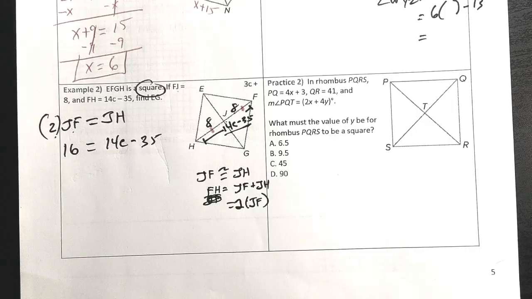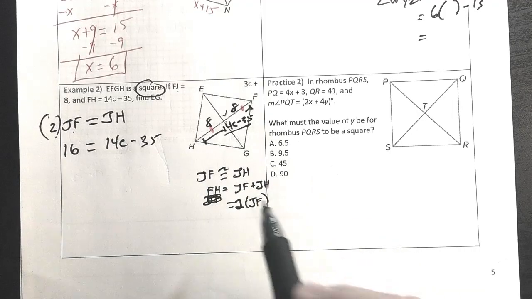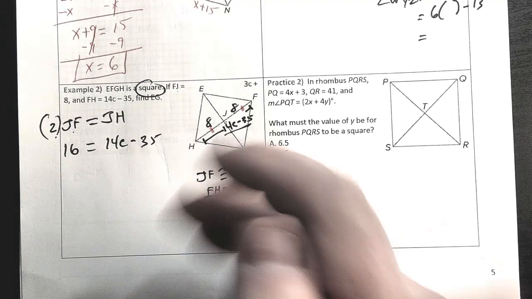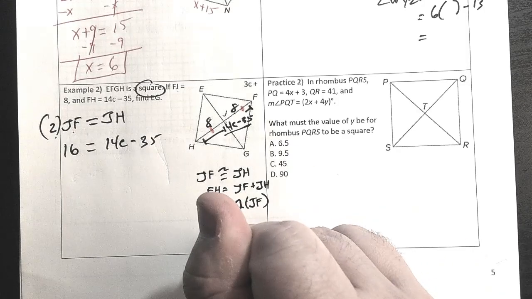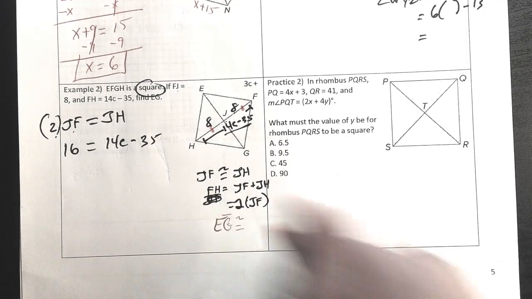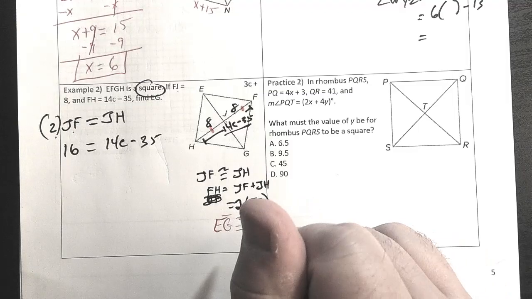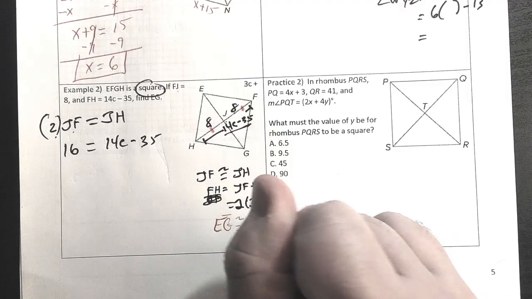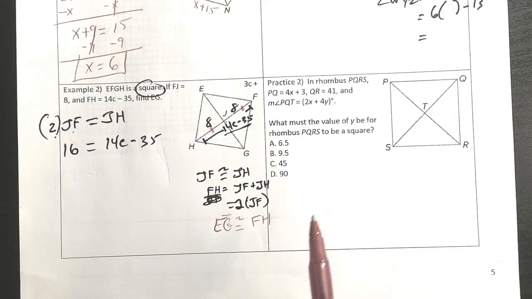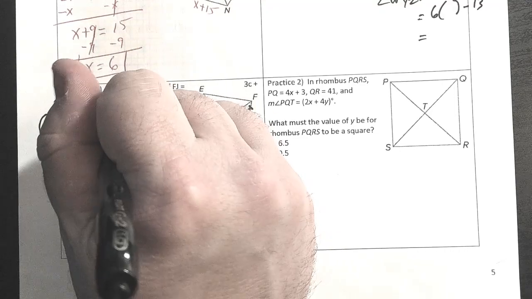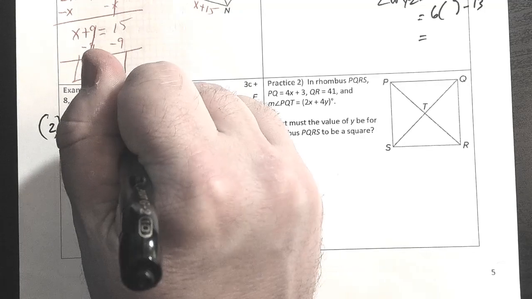This is how we're going to solve for c, and then we're going to plug it back in, because underneath here we know that, because the diagonals are congruent, EG is congruent to FH. So when we find c, we're going to plug it into FH. It's FH, sorry. We'll say HF.